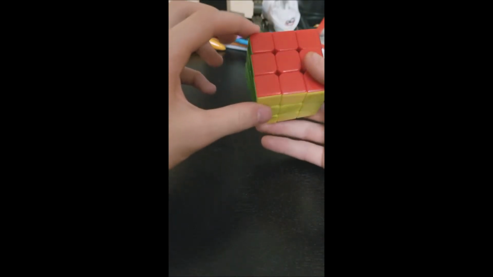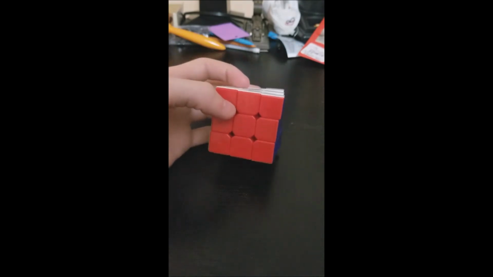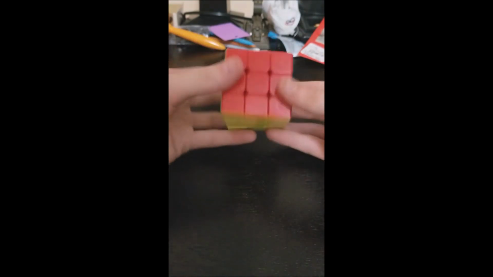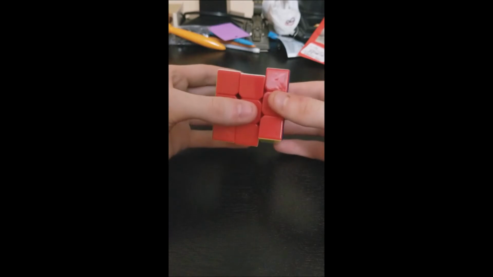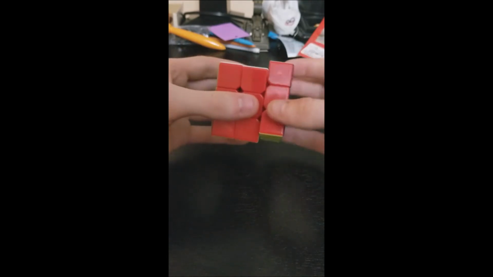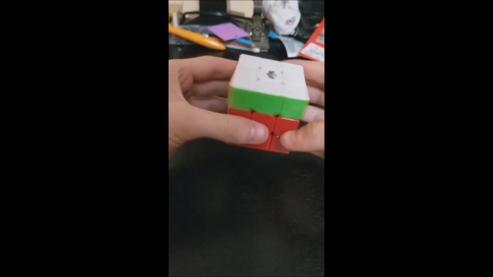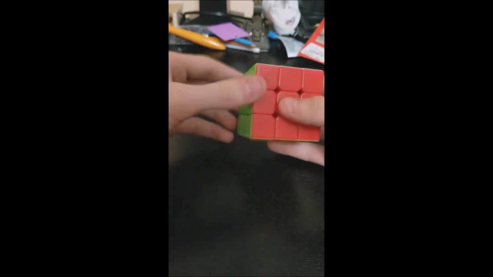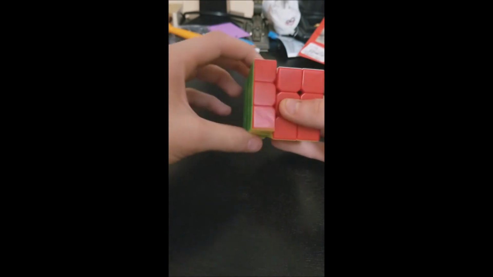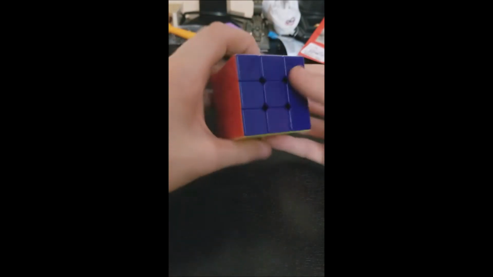All right. Oh, and also there's D, which is down, but that's not going to be in here, so you don't have to worry about that. So just to be quick, R prime, R2, and then U prime, L prime, L2, and B2.